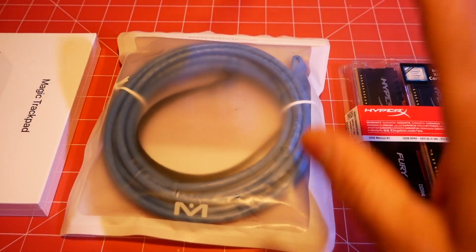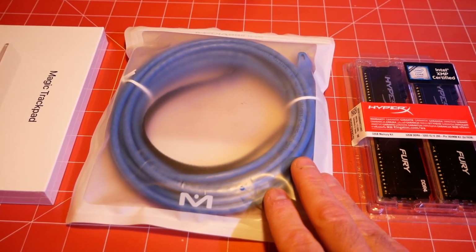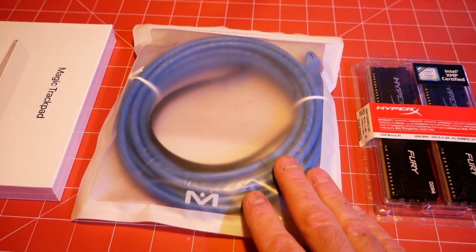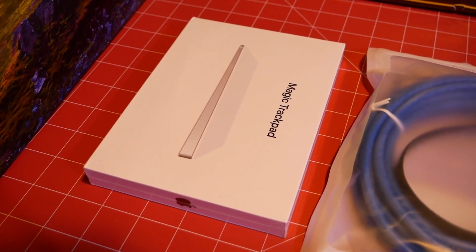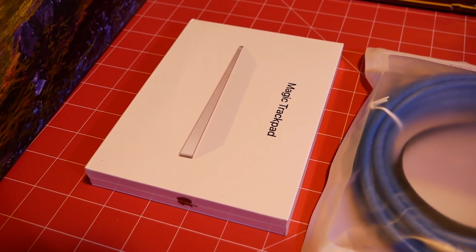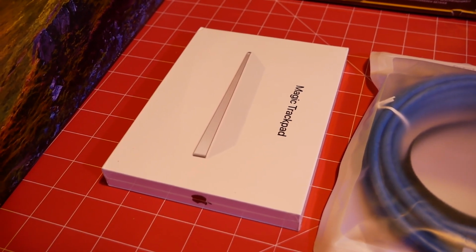I'm going to be plugging my computer directly into our network, into our internet. Instead of using Wi-Fi, I'm going to go right through a cable. And I did get the Magic Trackpad for two reasons. One, I love using the trackpad on my laptop, and I wanted to see how easy it is to get official Mac parts to connect to our Hackintosh.